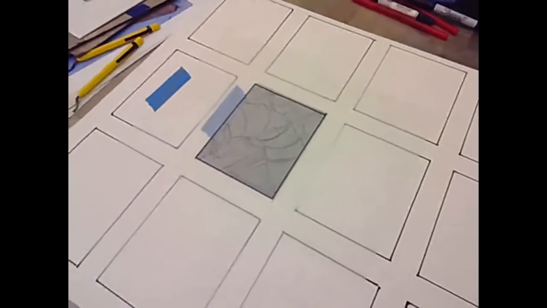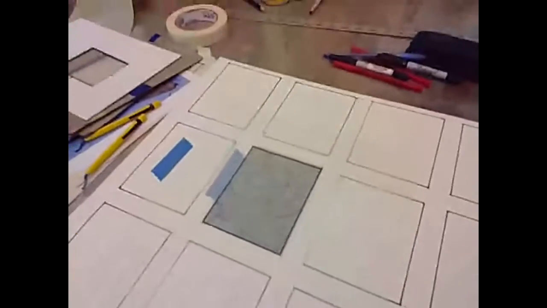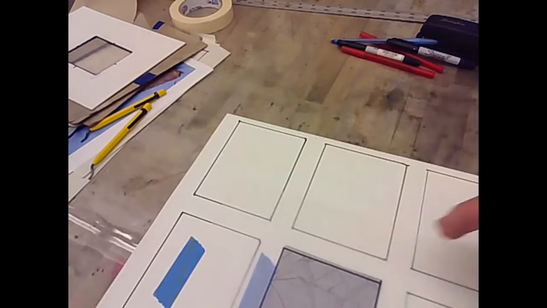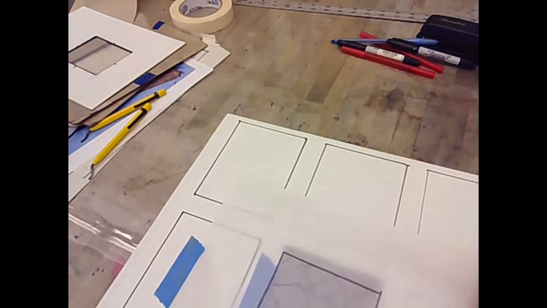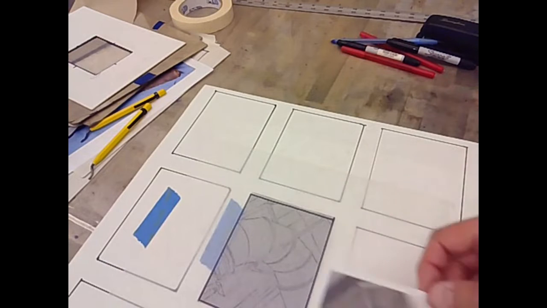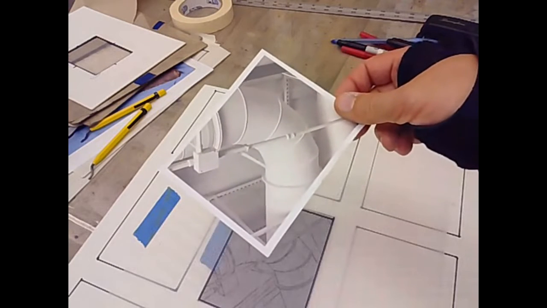Brighten that up just a little bit. So here I have a tracing that I made of this source image.